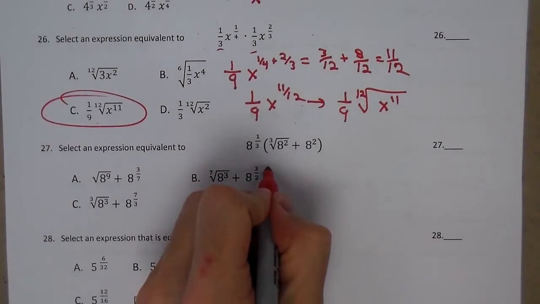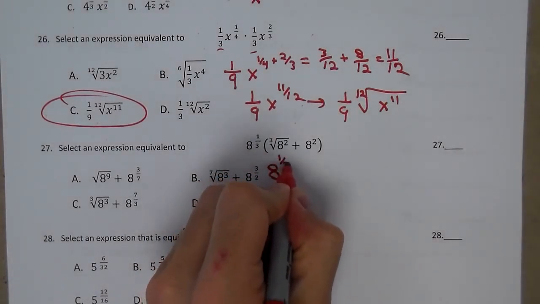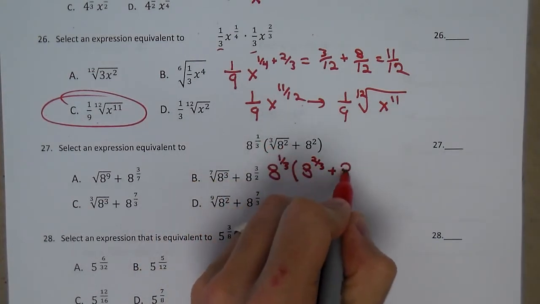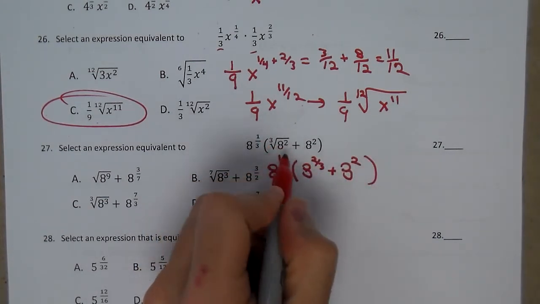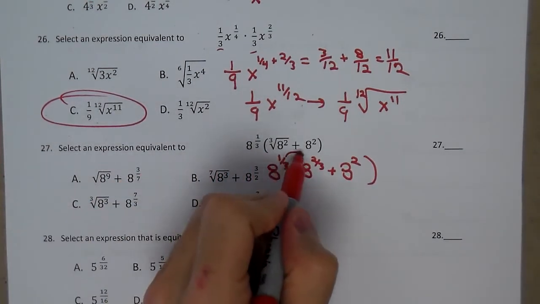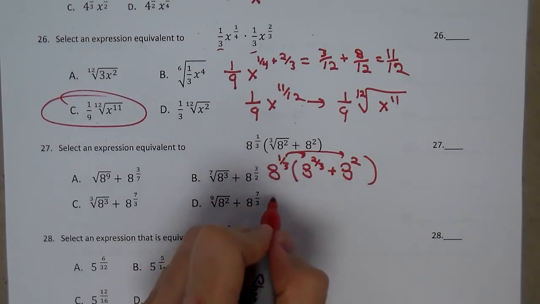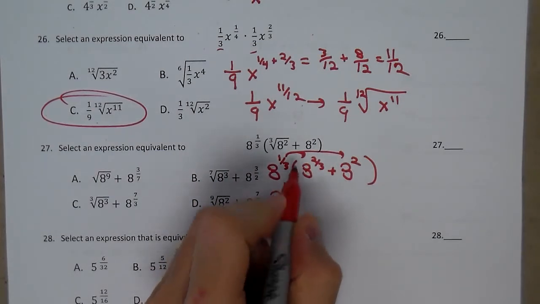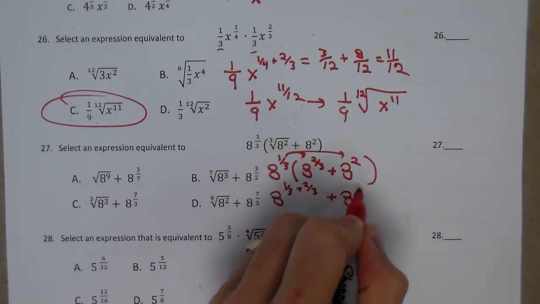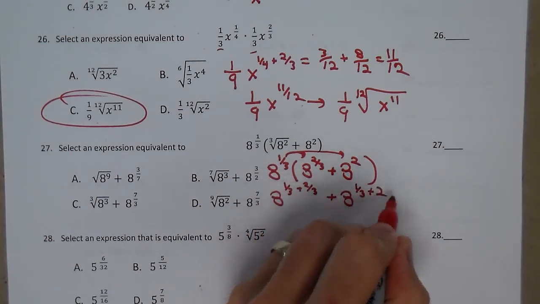For 27, I'm going to write them all in exponential form. So I've got x to the 1/3 times x, or 8 to the 2/3 plus 8 squared. I'm then going to distribute in these by adding exponents. So I get 8 to the 1/3 plus 2/3 plus 8 to the 1/3 plus 2.